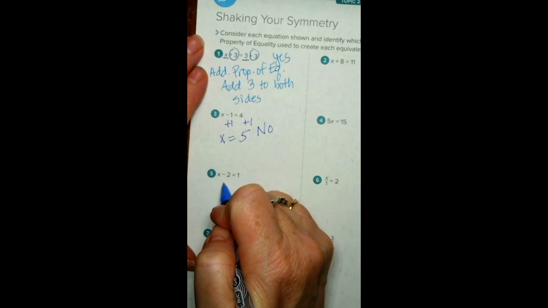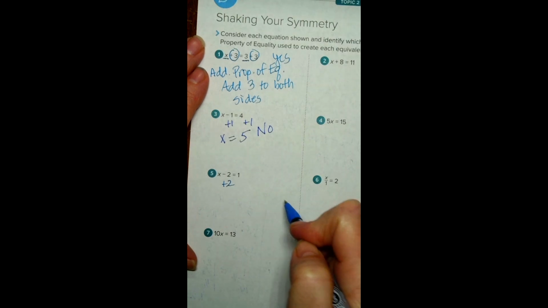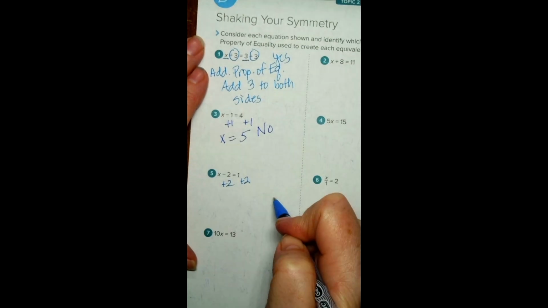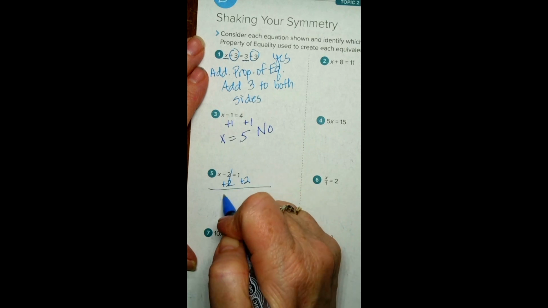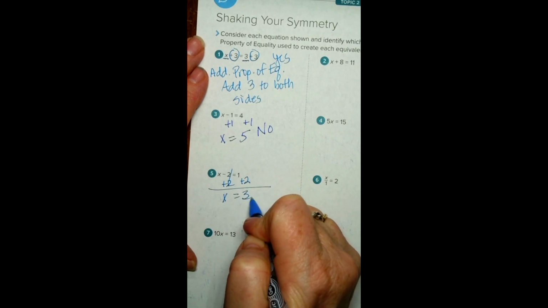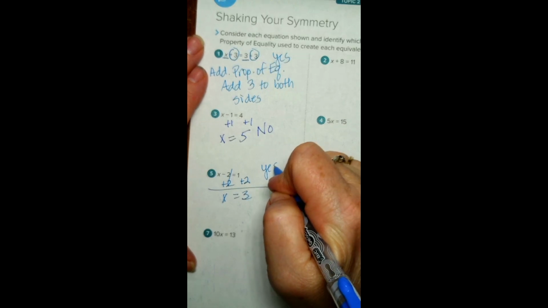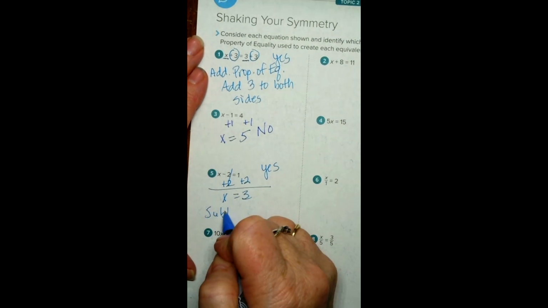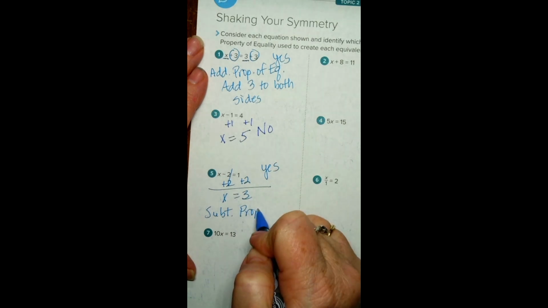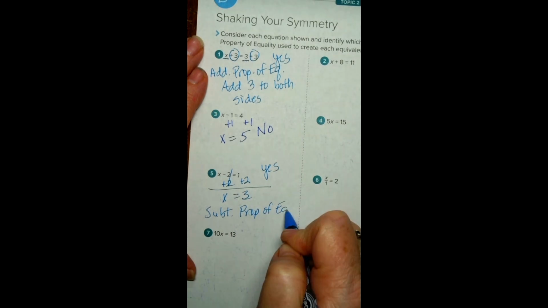So if we wanted it to be just x, we'd have to add 2 to this side and add 2 to this side, so that goes away. So we would have x equals 3. So this one is a yes. And this is using the subtraction property of equality.